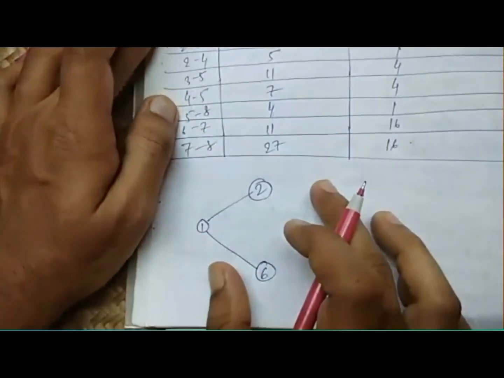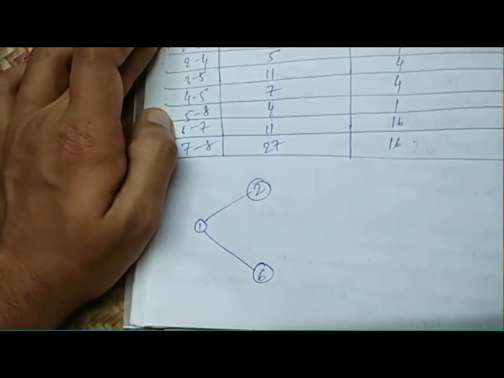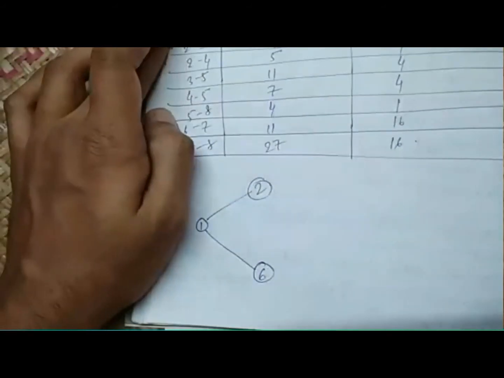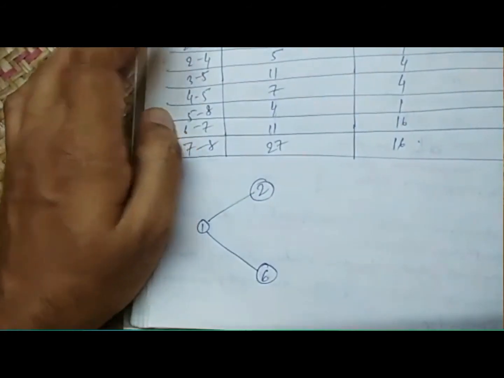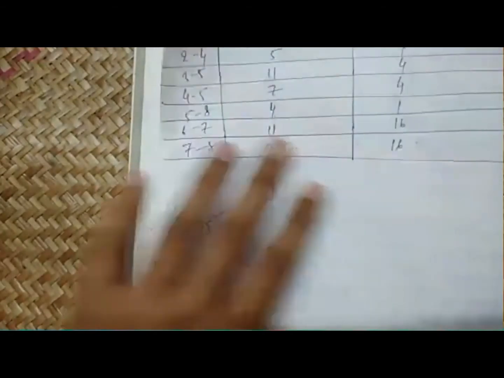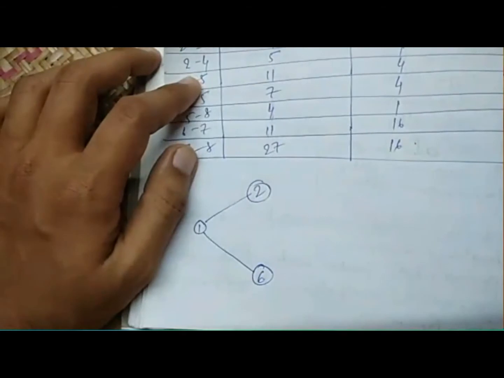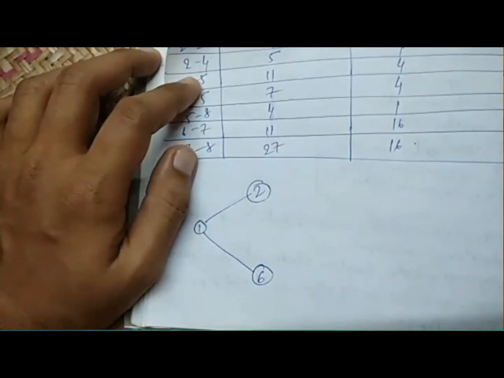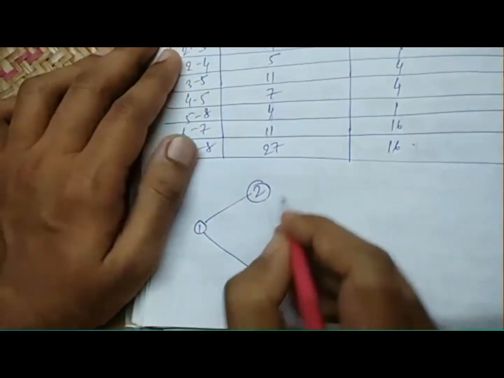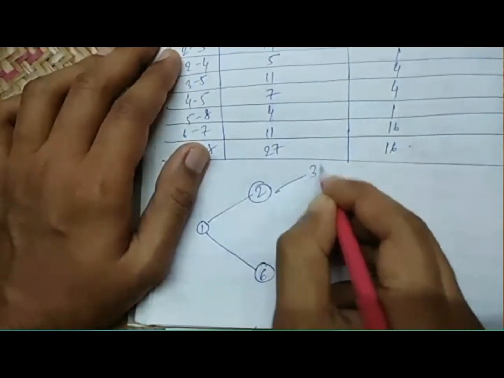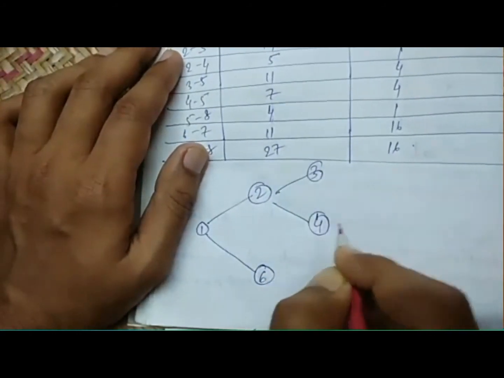Now from 2 there are 2-3 and 2-4, so it will be 3 and 4.